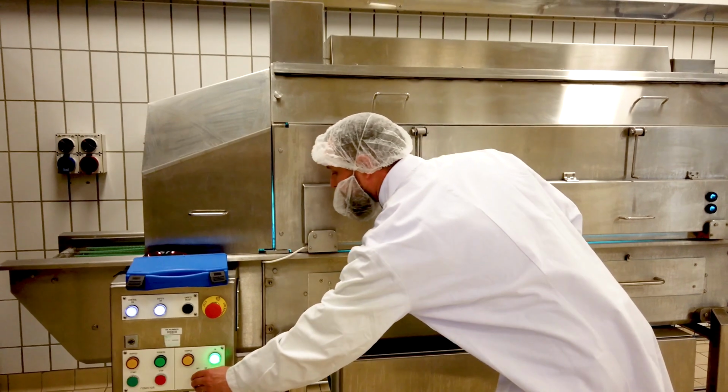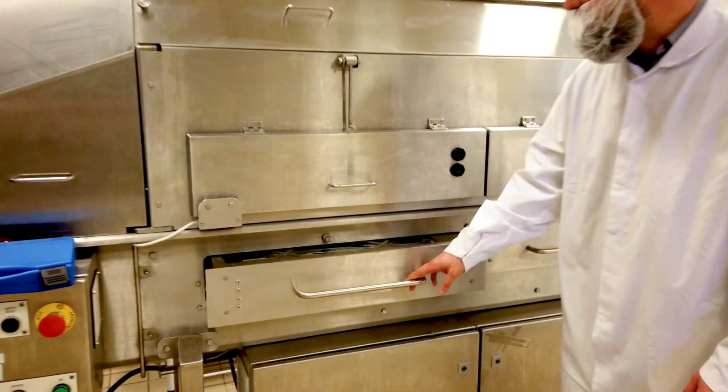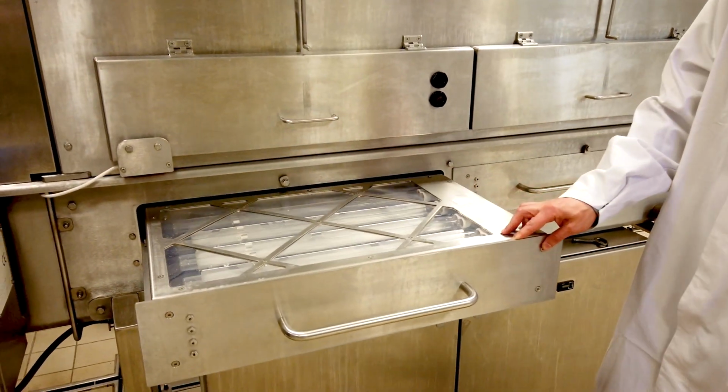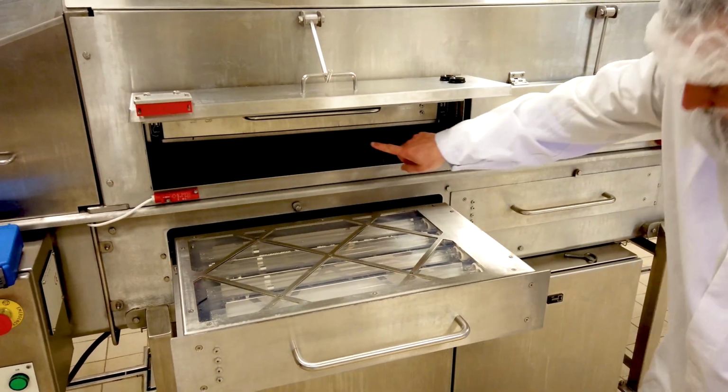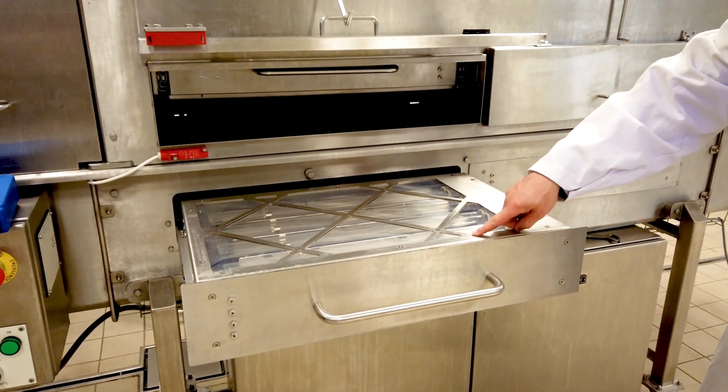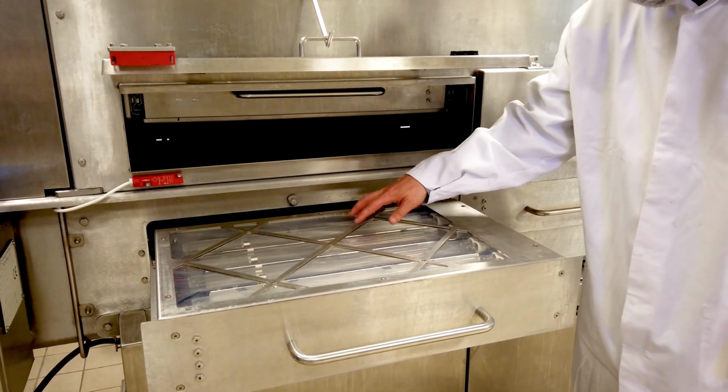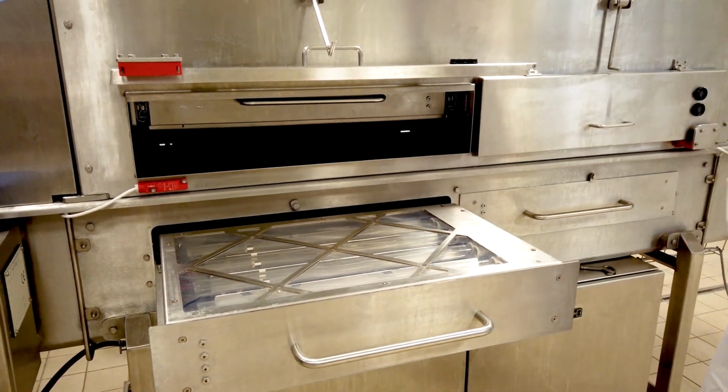The way the lamps work is we have in our tunnel 2 cassettes above and 2 cassettes below. So this is the cassette above and this is the cassette below, and in each cassette we have 4 UVC low pressure lamps, a total of 16.